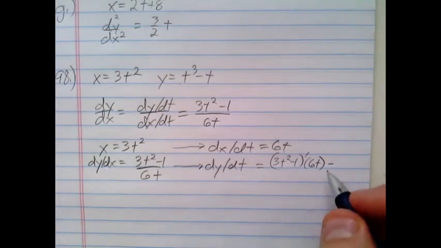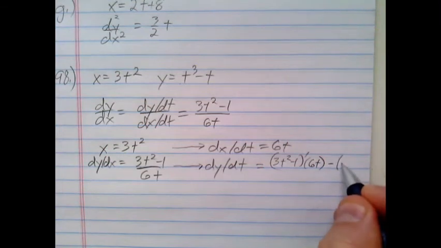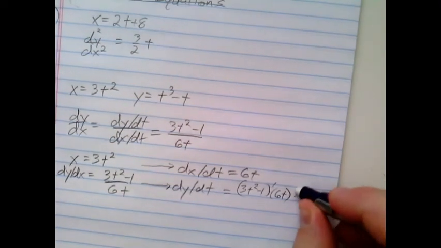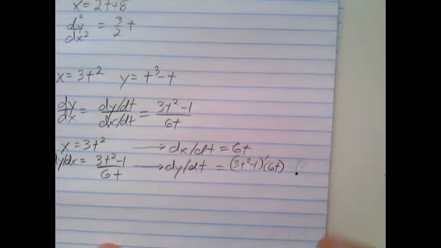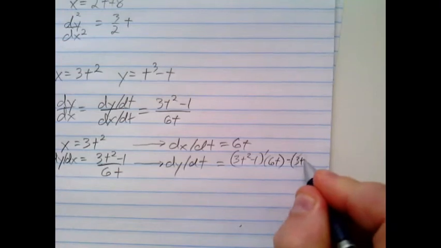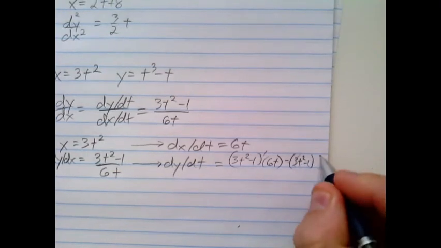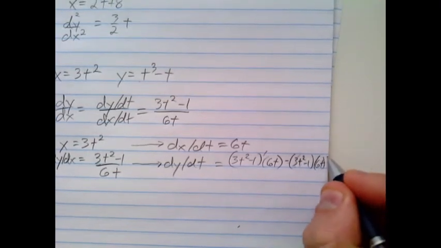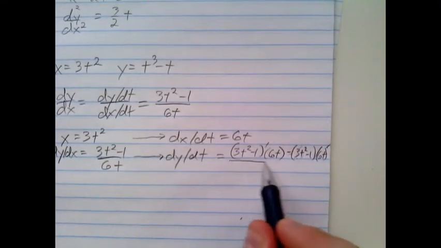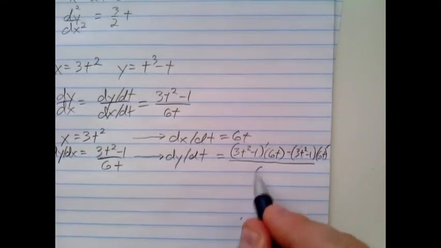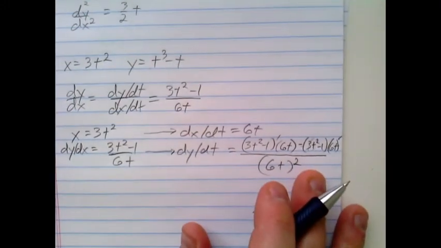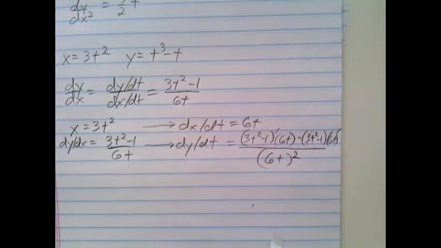And when we subtract, this time we take the top and not differentiate it, and we multiply by the bottom, and the second time we do differentiate the bottom, and that all goes over the bottom squared. Okay, I'm going to have to simplify that.